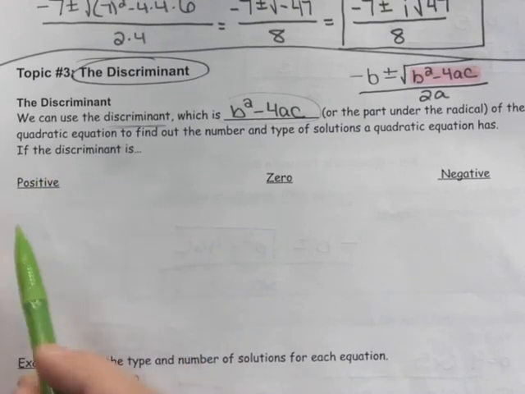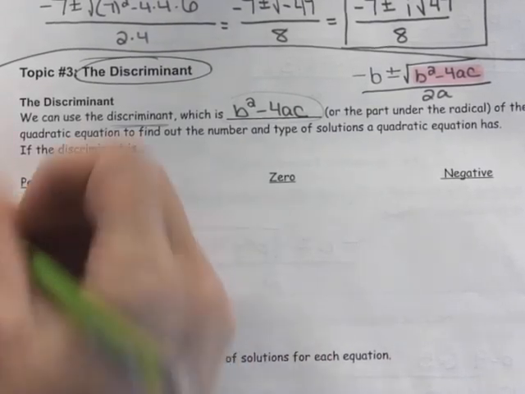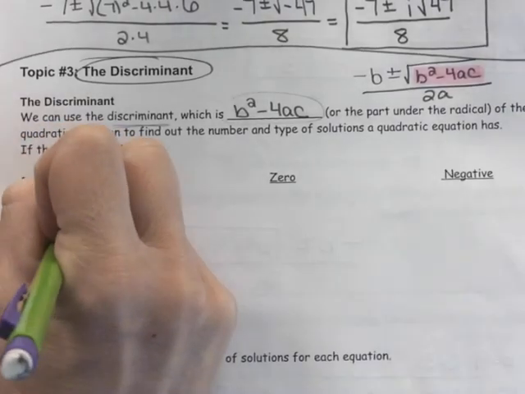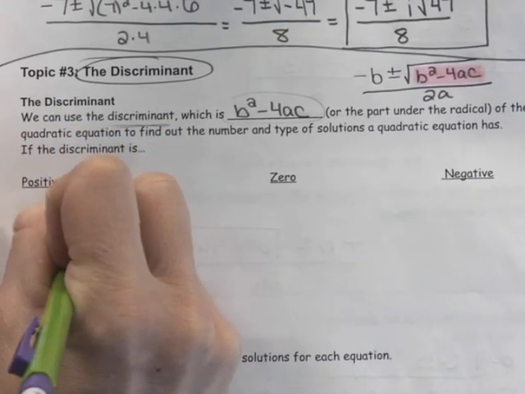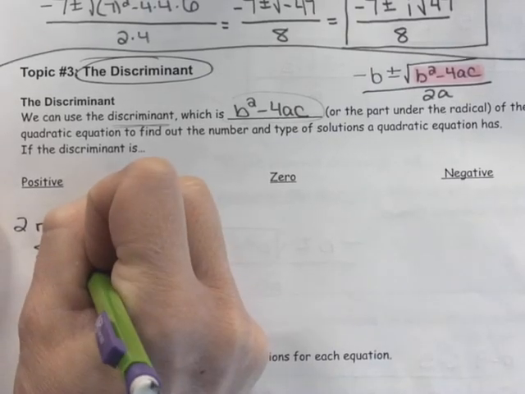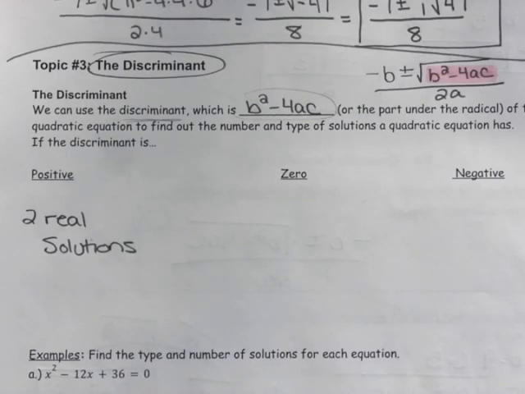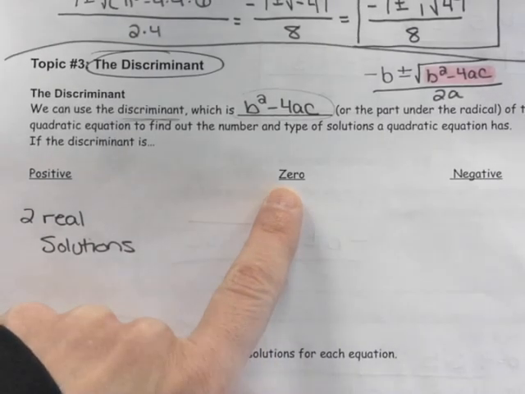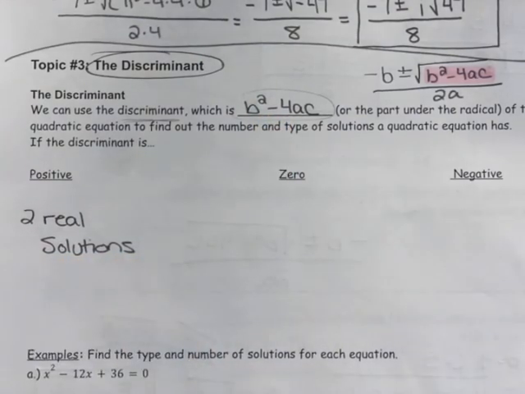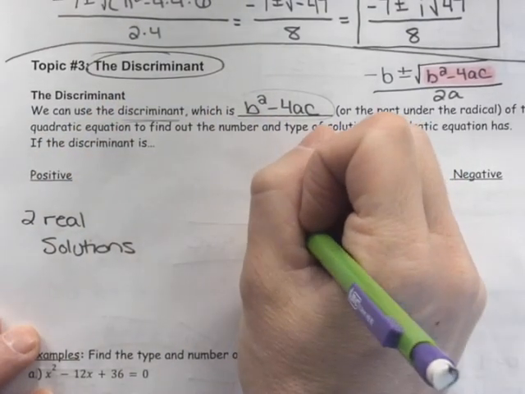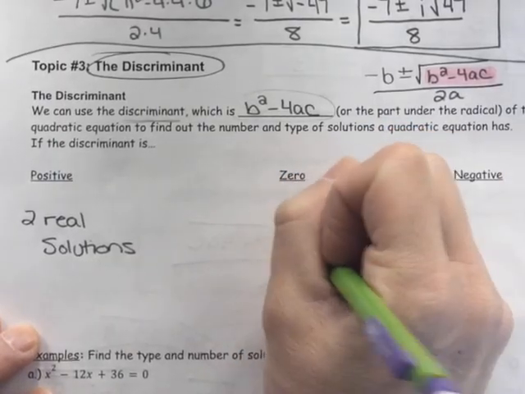Here we go. If the discriminant is positive, you get 2 real solutions. So not only do we have to say 2 solutions, but we need to say what type they are, because we have progressed to the point where we can get real and imaginary, so we have to be specific and say we get 2 solutions, and on top of that, they're real. Then, if you plug into b squared minus 4ac and get a discriminant of 0, you get 1 real solution.